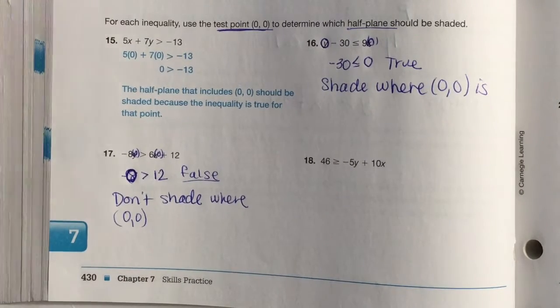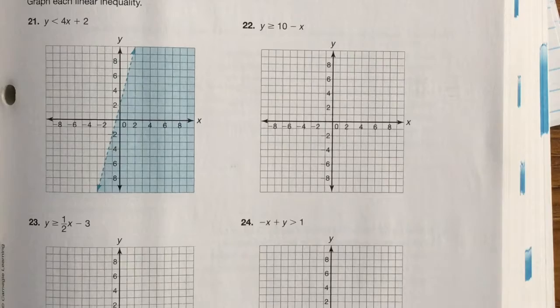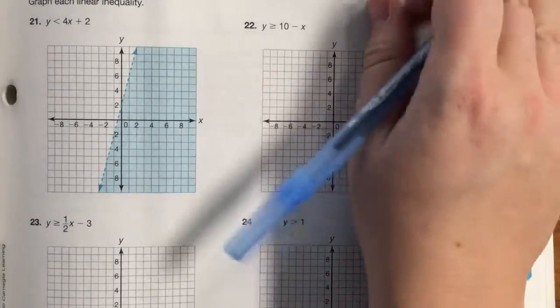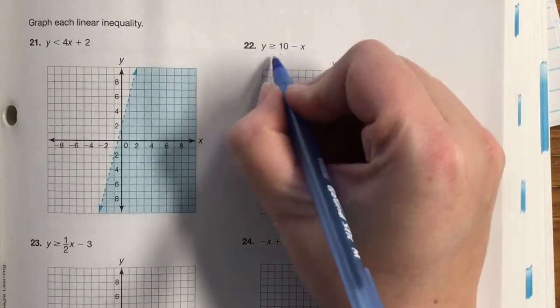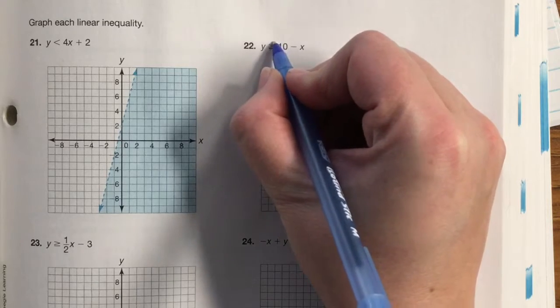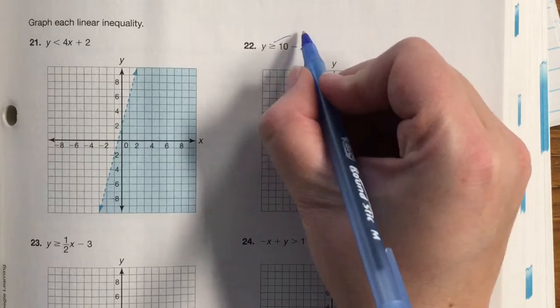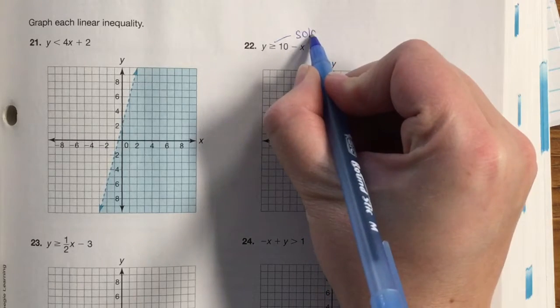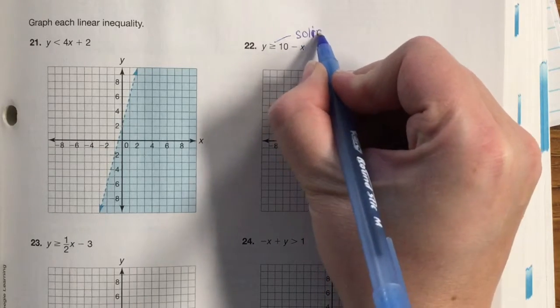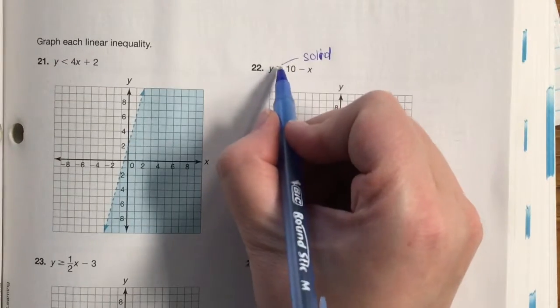Okay, so you need to do 2 more of those. We're just supposed to graph this. So let's look and see which we're supposed to do. We can tell 2 different things from this symbol. First, is this going to be solid or dotted? Solid, because there's a line underneath, right? Solid.